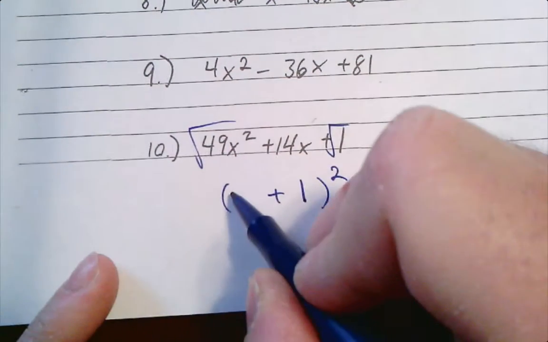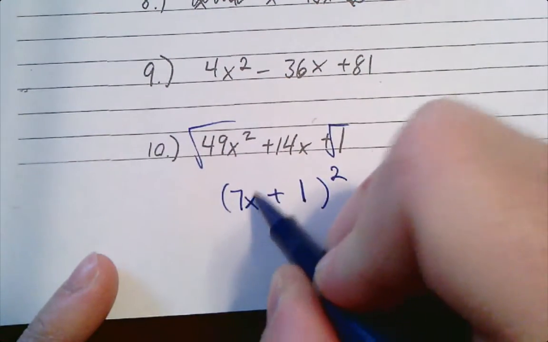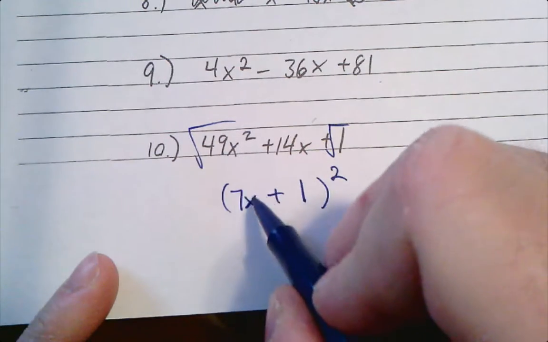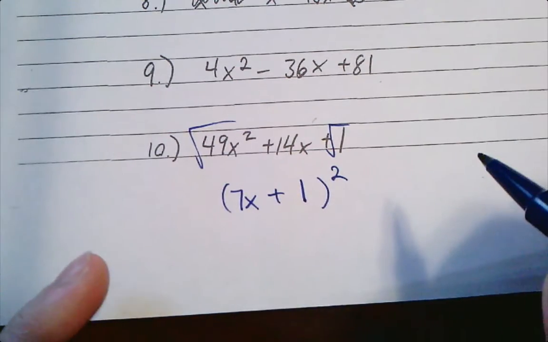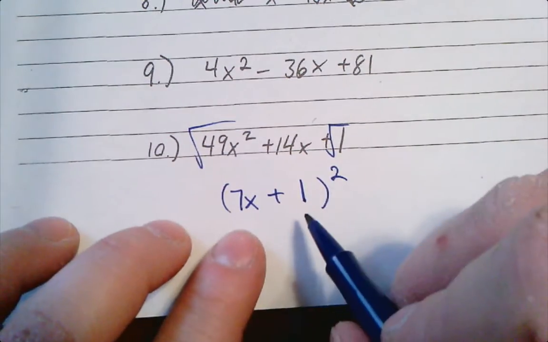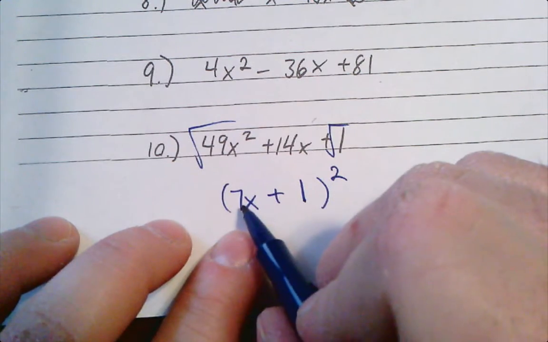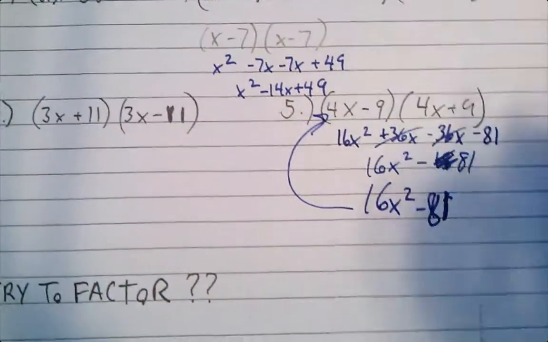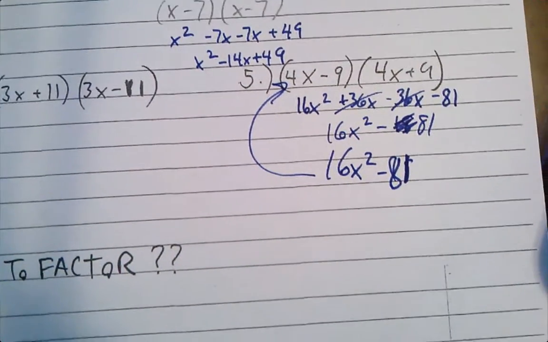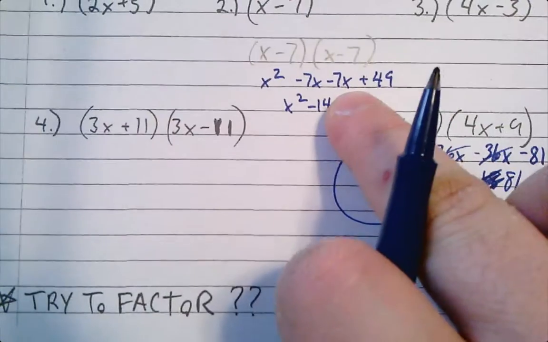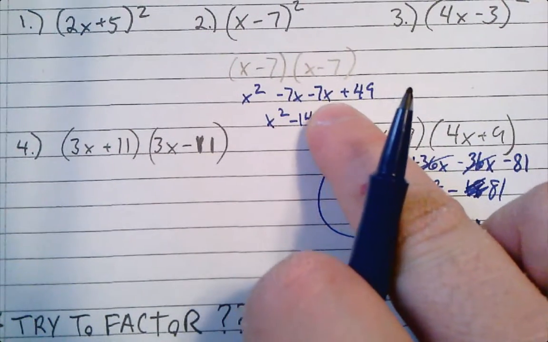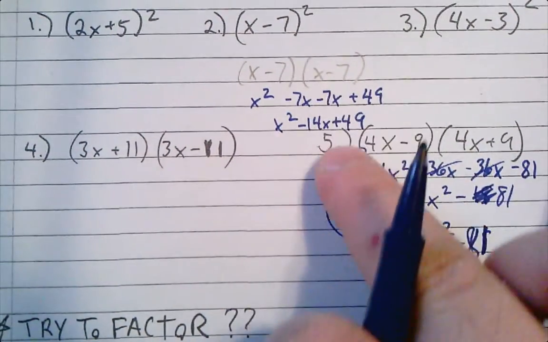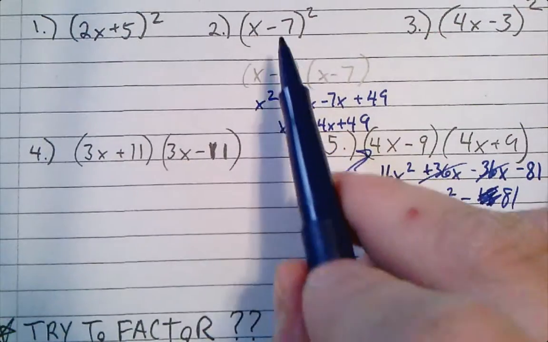And then this will be 7x, since the square root of 49x squared is just 7x. Again, thinking back to what we did above, if I squared 7x plus 1, like I did for this one, it gets you back to something that looks like that.